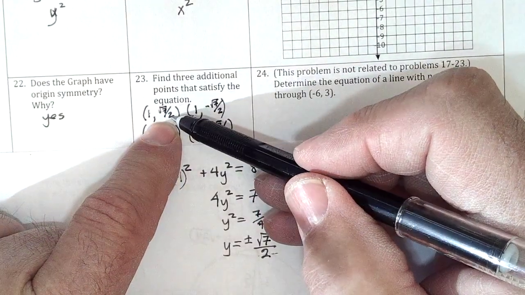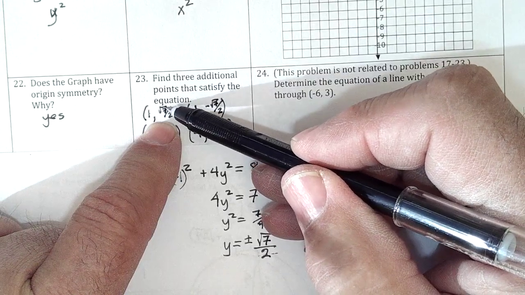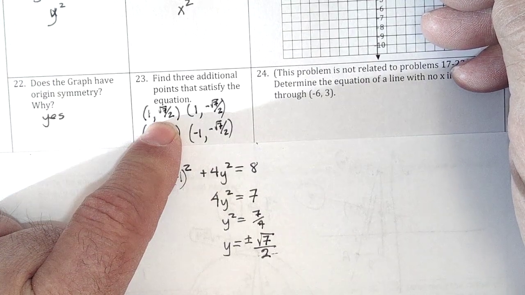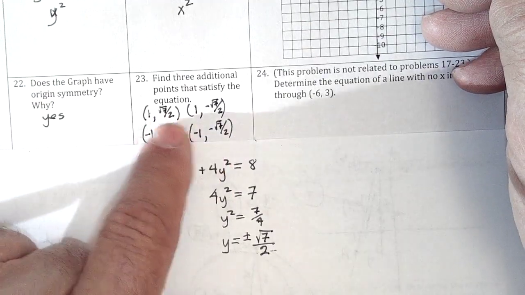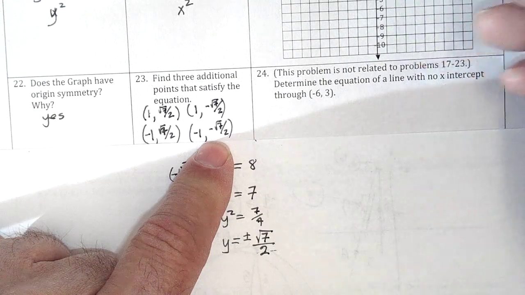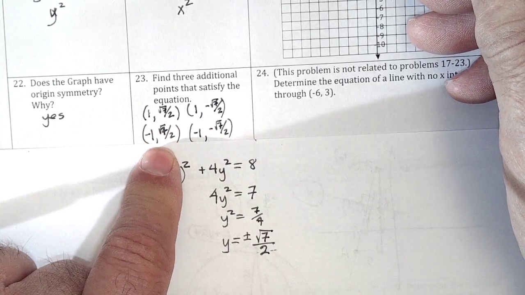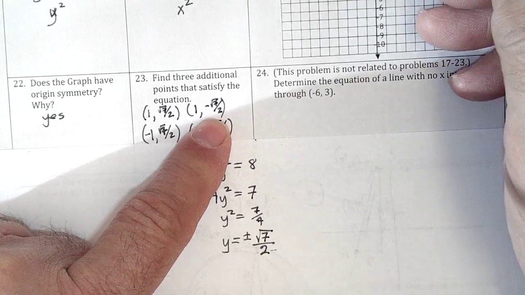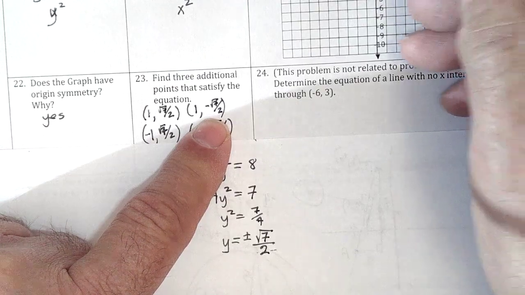The point (1, square root of 7 over 2) is a little over 1. There's that point. And this one is at (1, negative square root of 7 over 2) down here, just a little over negative 1. And this one is (-1, square root of 7 over 2), and the one right across from it is over here. And so you can see we have this origin symmetry, points across from each other.